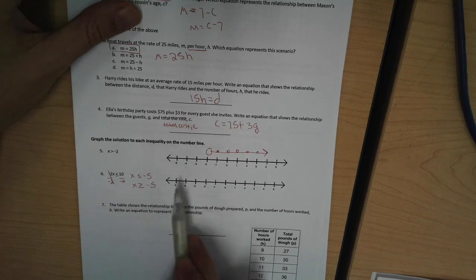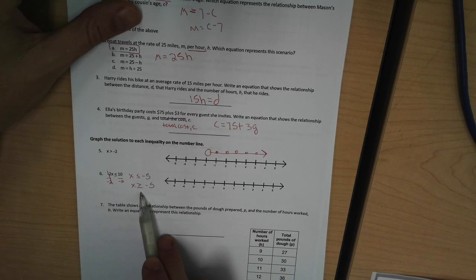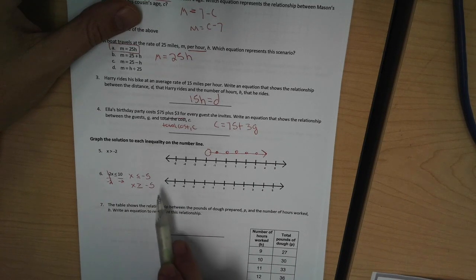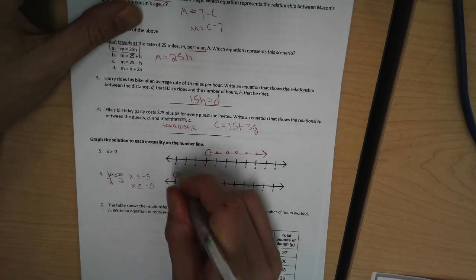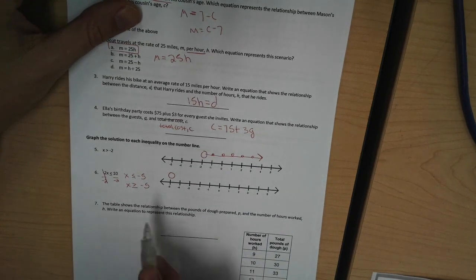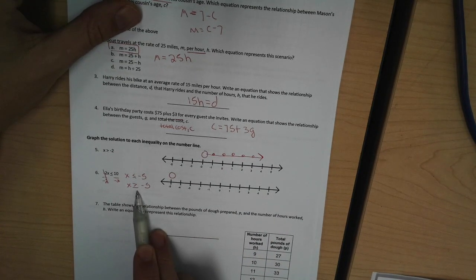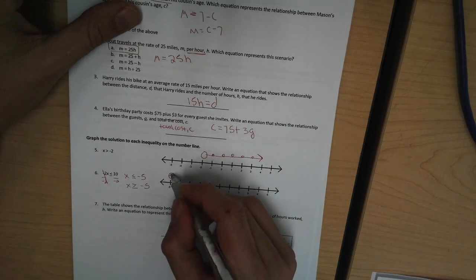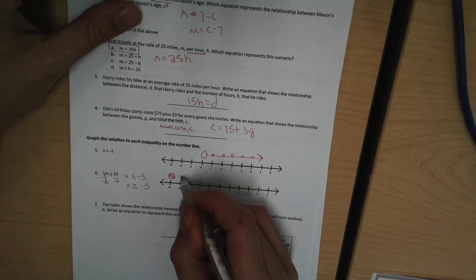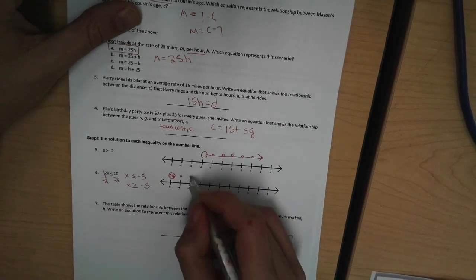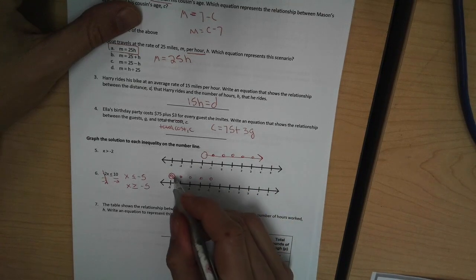Now we're asked to graph our inequality statement on our number line. Our number we have here is minus 5. So we put a circle on minus 5. Since it's greater than or equal to, we have to fill in our circle. Now ask yourself, what are solutions that make this inequality true? Is minus 4 greater than or equal to minus 5? Yes. Minus 3, minus 2, minus 1, and so on and so forth.